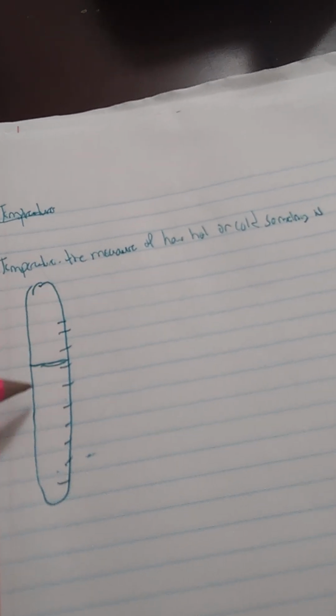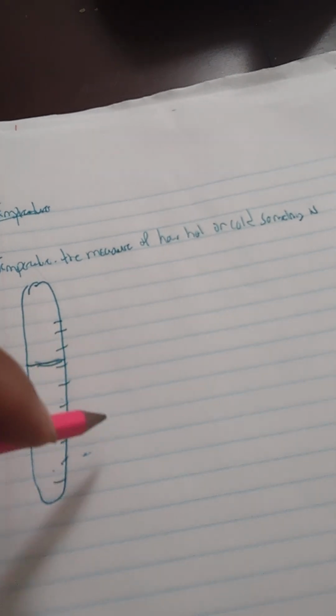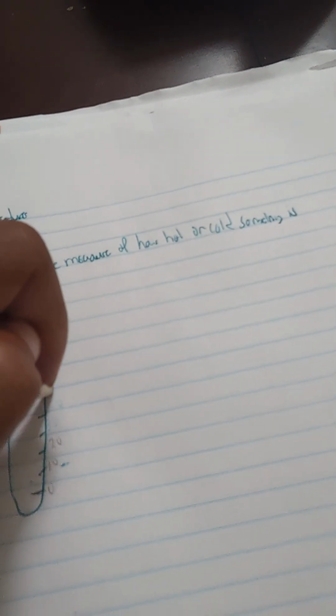It has 0, 10, 20, 30, 40, 50, 60, 70, 80, 90, and so on and so forth.